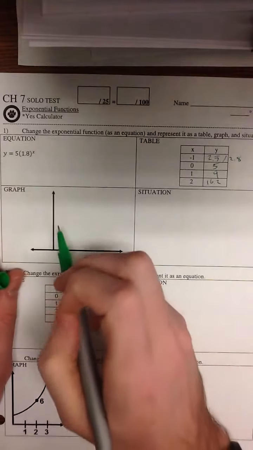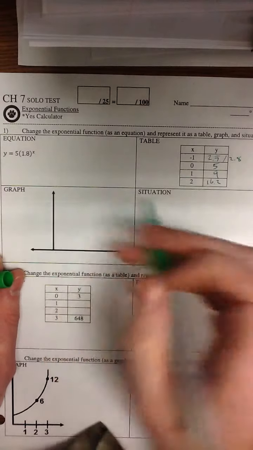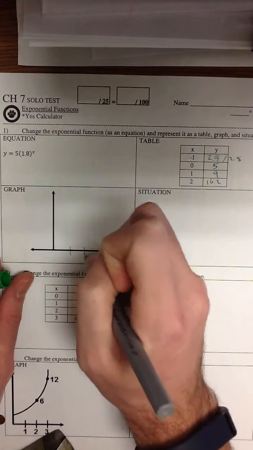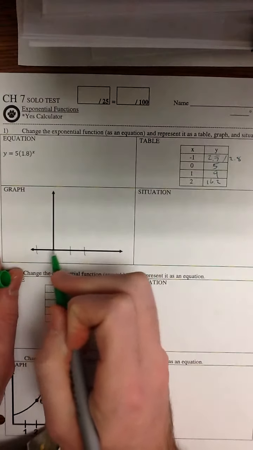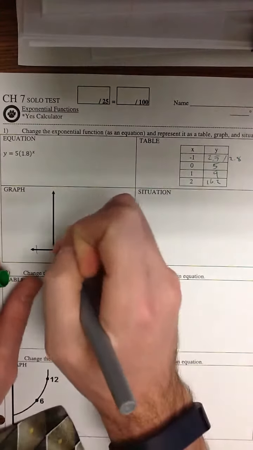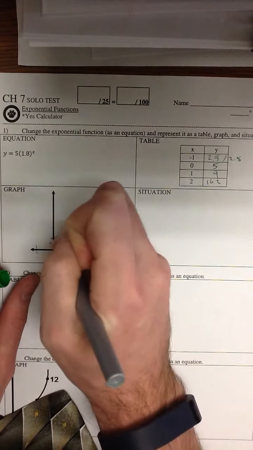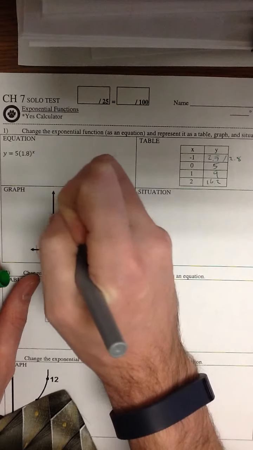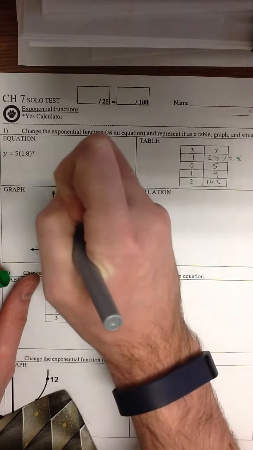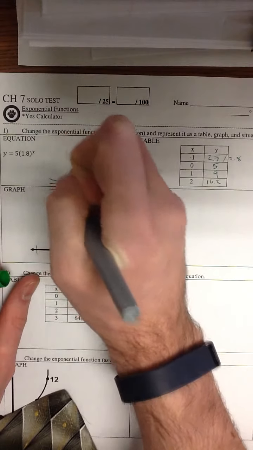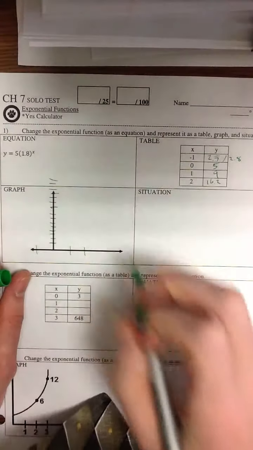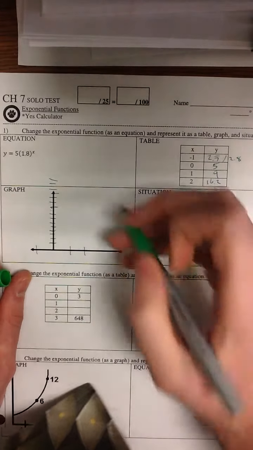So our next step is we have to turn it into a graph. On my x-axis, I don't have too many points. I just have negative 1, 0, 1, and 2. My y-axis, I have a lot though. So 1, 2, 3, 4, 5, 6, 7, 8, 9, 10, 11, 12, 13, 14, 15, 16. So that went up a little bit over it. That's okay. 2, 16 and a half.